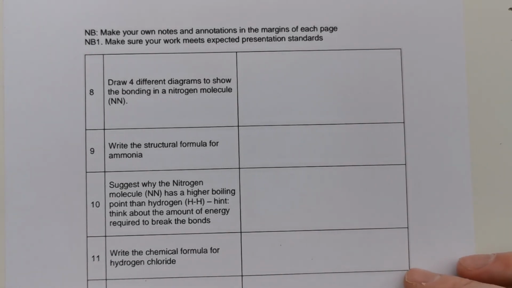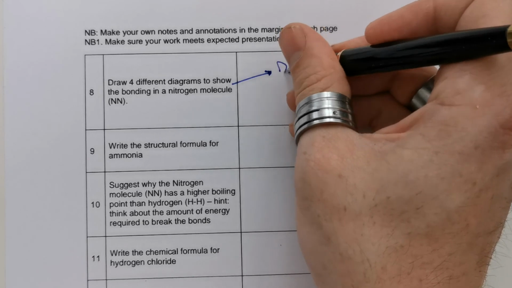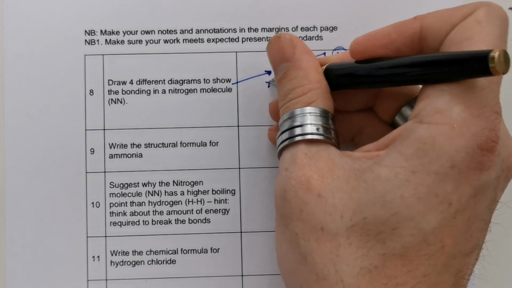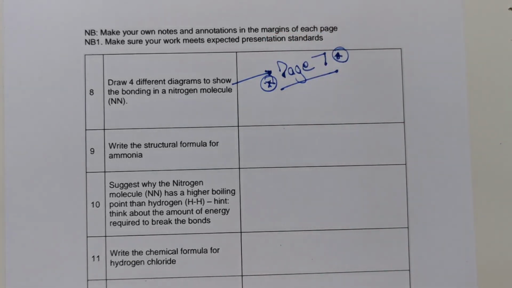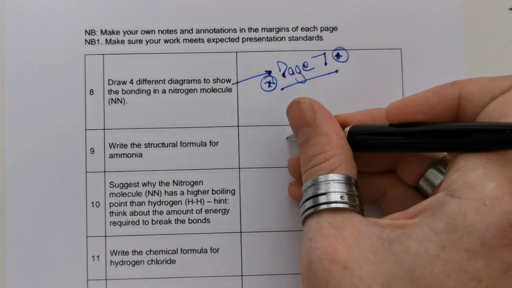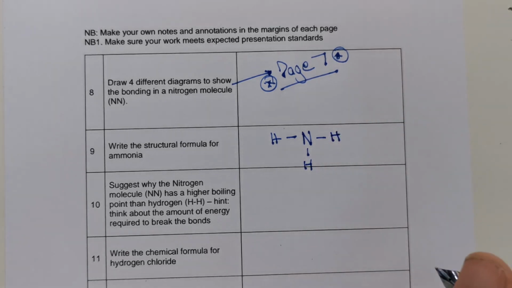Draw 4 different diagrams to show the bonding in a nitrogen molecule. I'm not going to do it again, because if you look at the table on page 7, you will see in our example 4 different diagrams: an electron shell diagram, a 2-dimensional electron shell diagram, a structural diagram, and a ball and stick diagram. What's the structural formula for ammonia? Ammonia is NH3, and it is single covalent bonds, as we've done in our previous examples. So it should look like this.